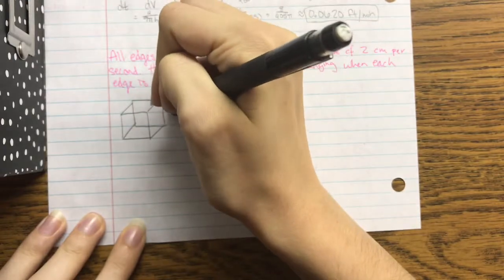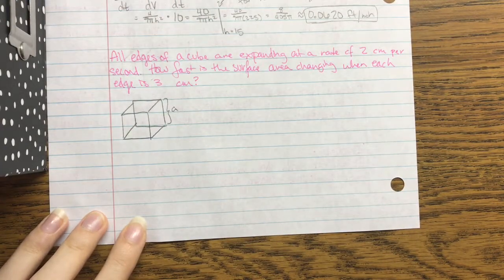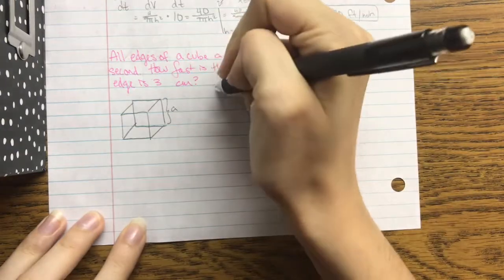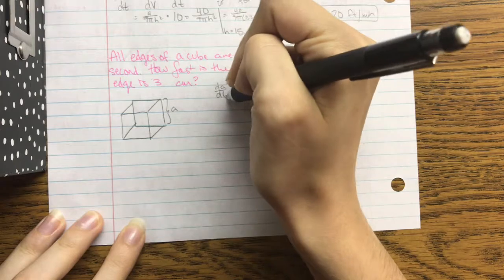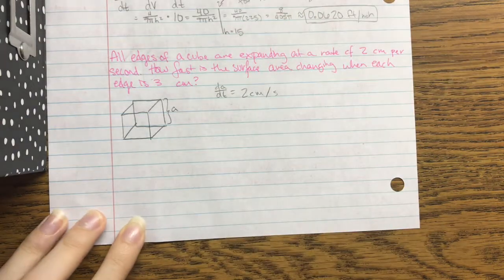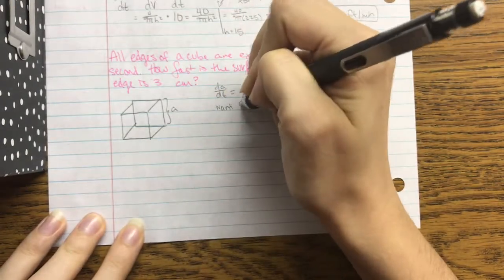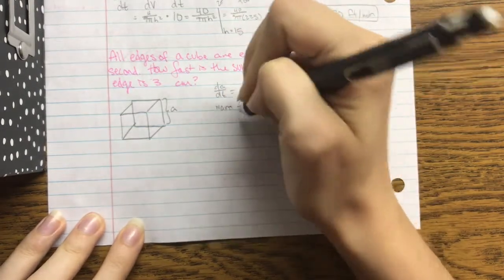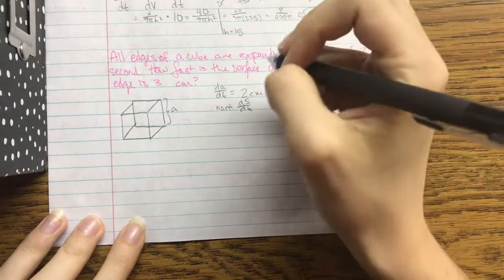And I'm going to say that this edge length is A. So from the problem, we are given dA dt, and that is 2 centimeters per second. And we want dS dt, which is the surface area with respect to time, as we can see right here.